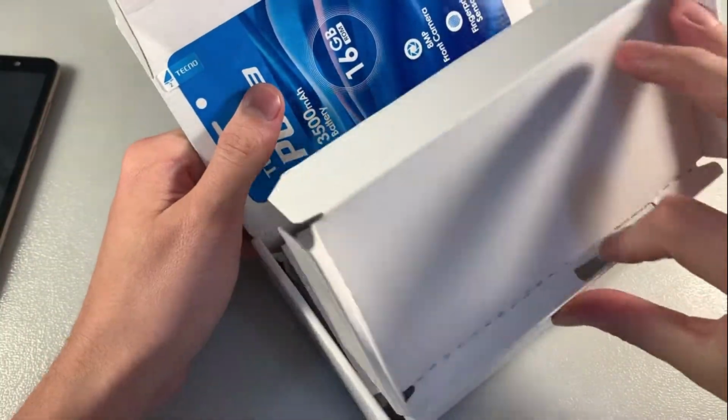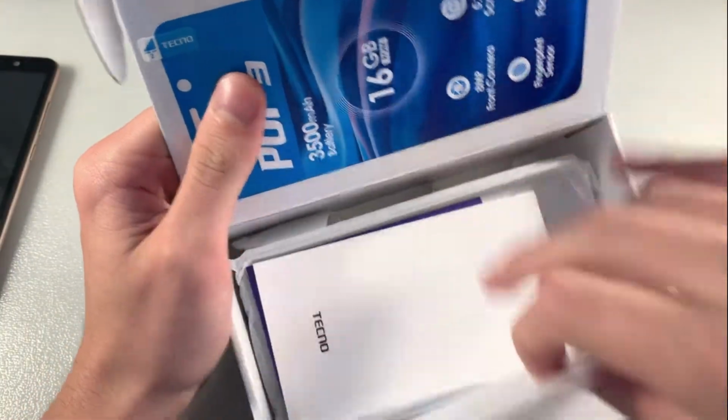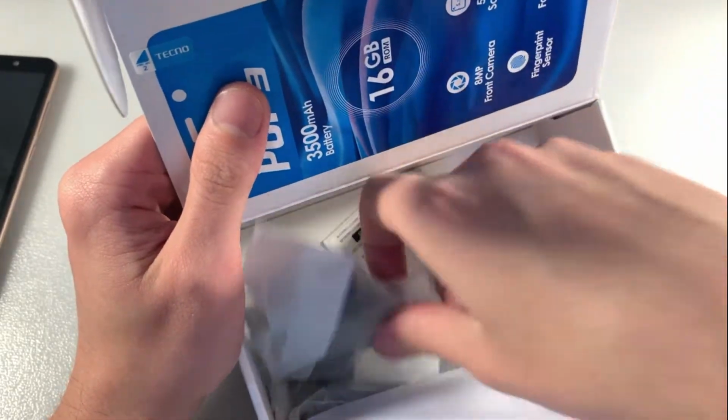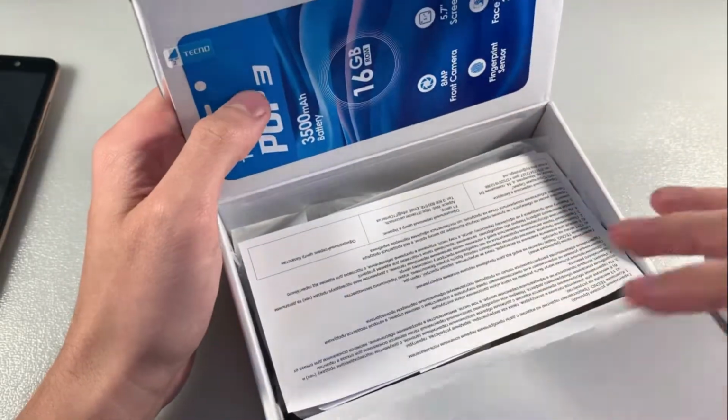Okay, made of plastic. In completation we have protected back cover, headphones, adapter for charging and micro USB cable.